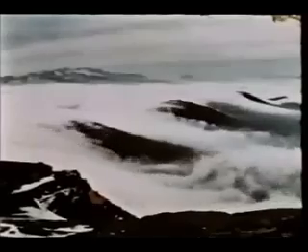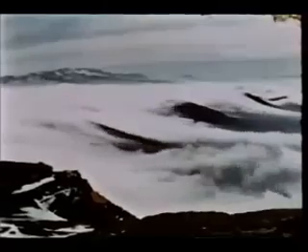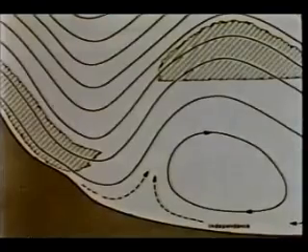Here is a streamline pattern constructed from balloon and glider observations there on a day when there was a strong lee wave. The vertical scale is exaggerated in this cross-section. We can model this flow in the laboratory.